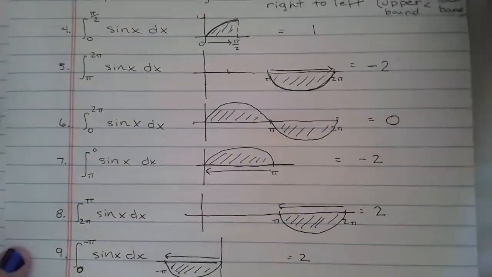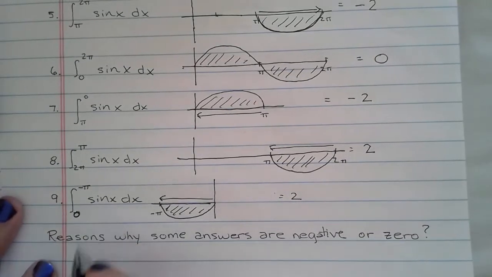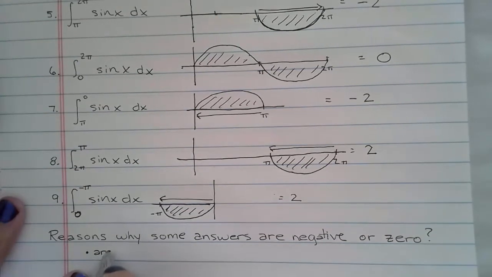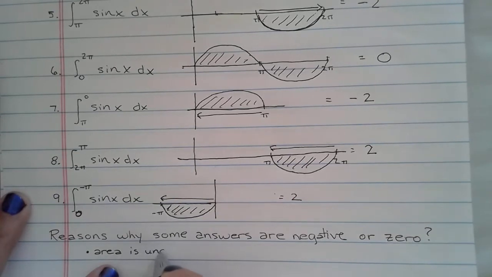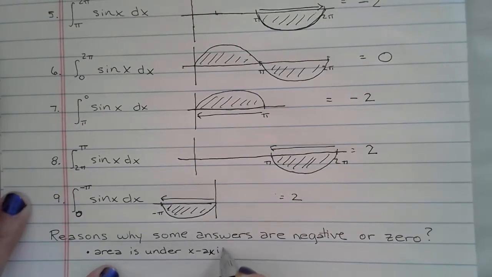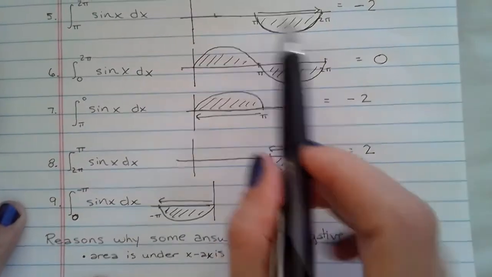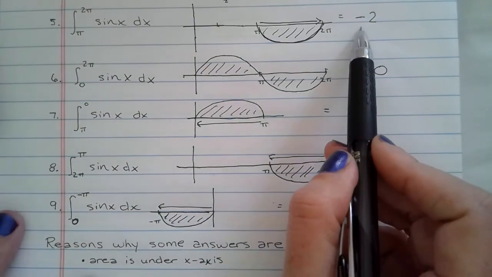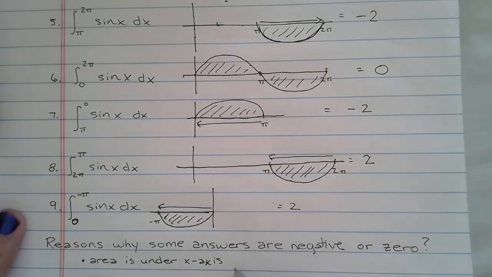Okay, some reasons why some answers are negative and some are 0. I'm just going to bullet and jot some things down here. If the area that you shade is under the x-axis, it looks like in which one? There it is, this one. We integrated perfectly fine from left to right, but because the area was under here, it was signed negative, because it's under the x-axis. So that might be a reason we would get a negative answer.